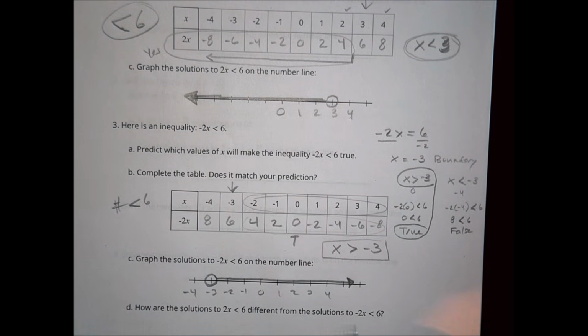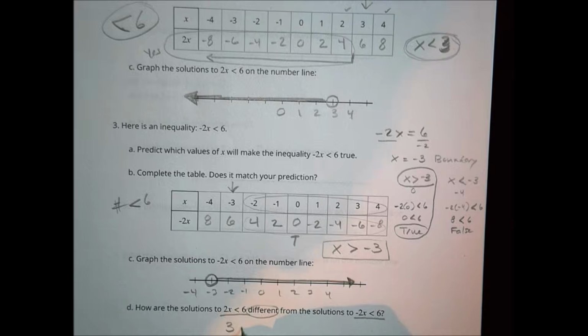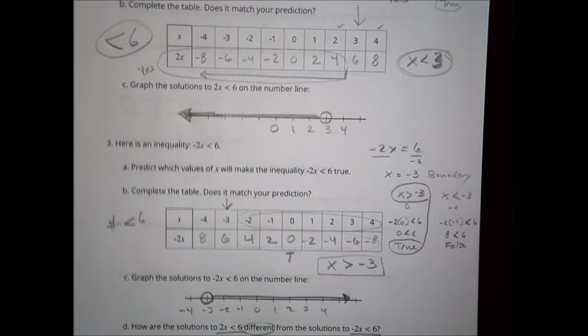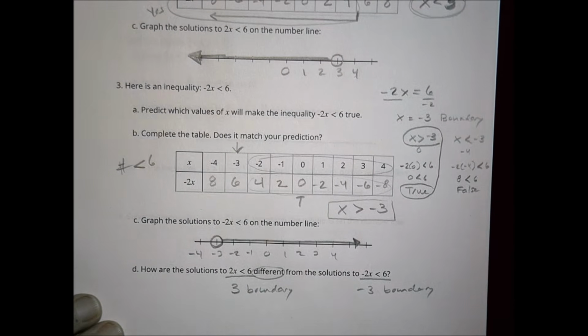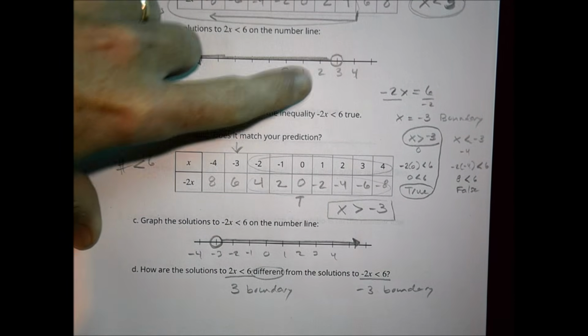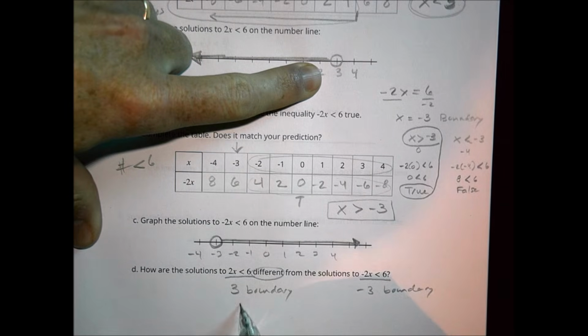How are these two solutions, 2x less than 6 and negative 2x less than 6, different? Okay, on the 2x is less than 6, we said that 3 was our boundary. That was our boundary point there. But over here, negative 3 was our boundary. Now in terms of being a boundary, when we look back at our charts, 3 was the boundary, and that was what we kind of called our upper limit.